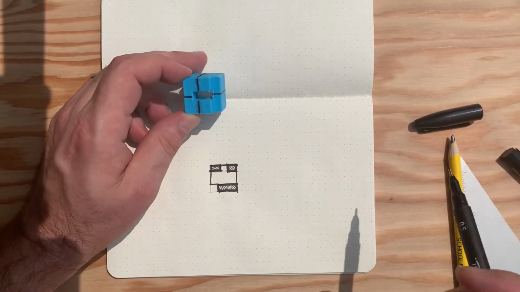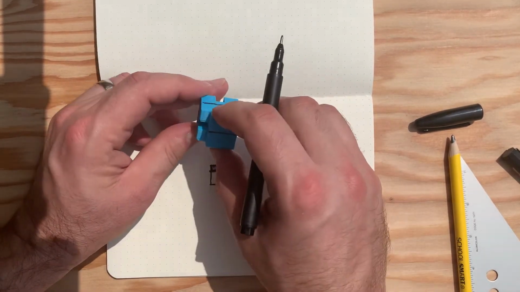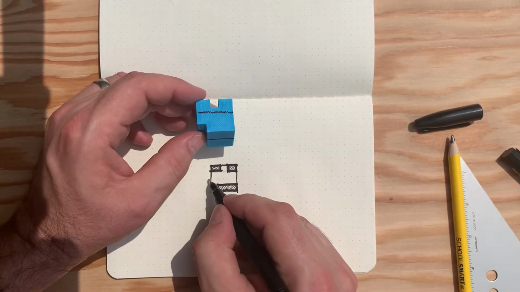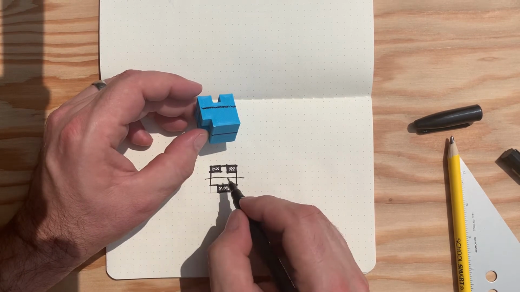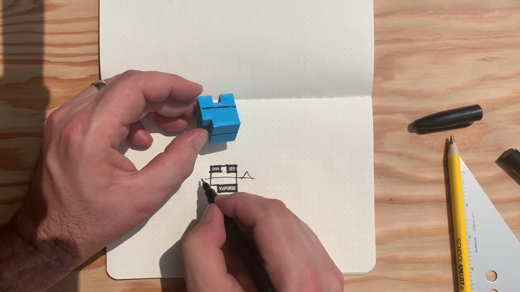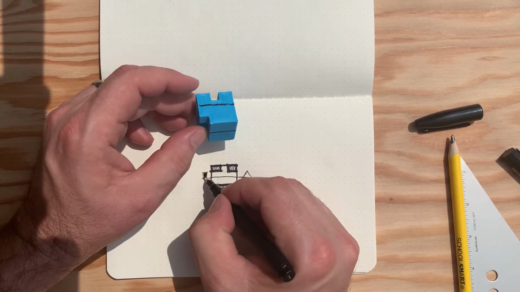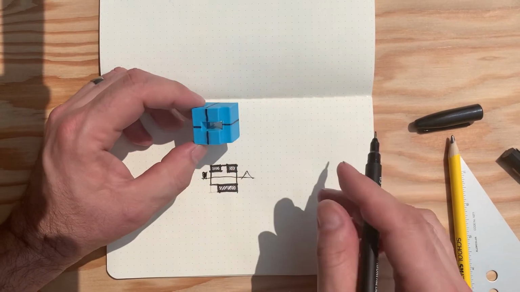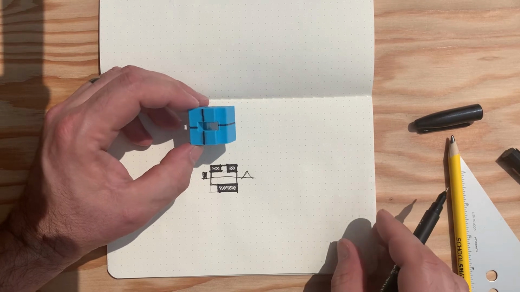And if I want to place it here as well, I have to orient my cube this way, so that section is going to be cut through here. So it's important that you understand the relationship between these drawings and how they intersect with each other, right?